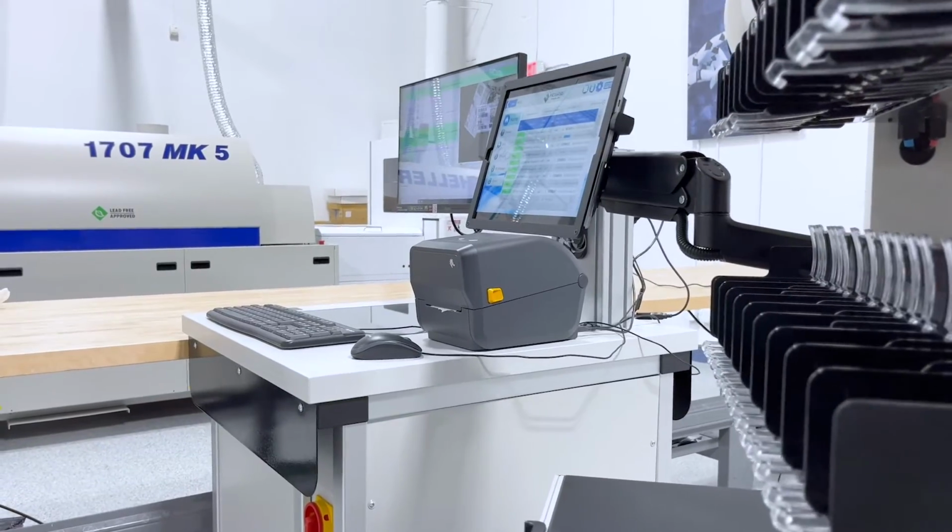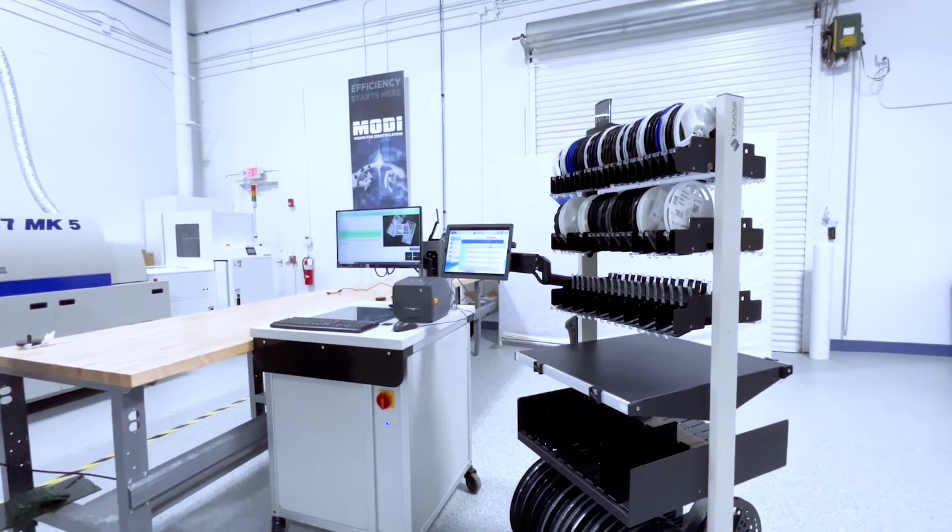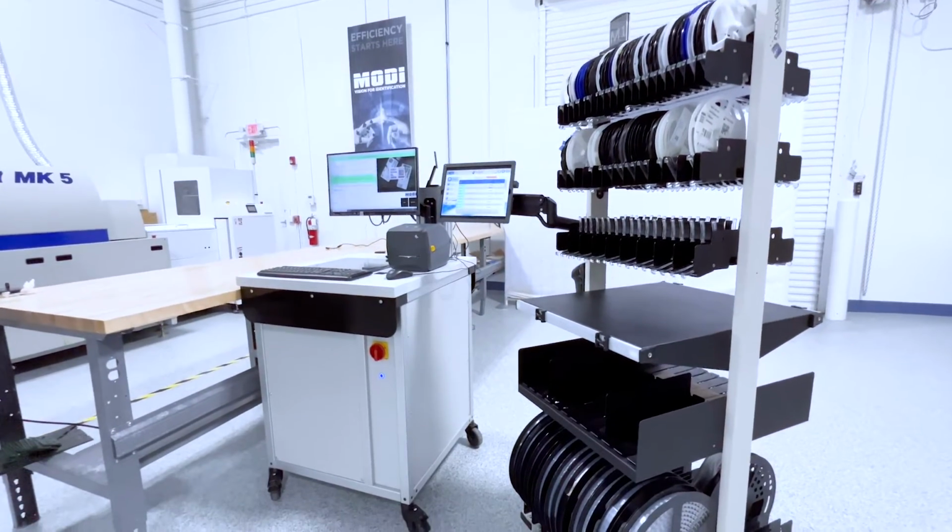And that all starts with the Modi table. The Modi table is a German-based pattern and image recognition system that started in the security sector and has now made its way into the SMT and even medical industries. Although the surface level operations seem simple, the Modi table does much more than that in just seconds.